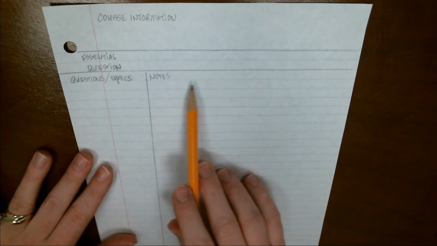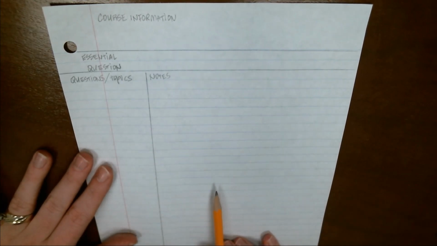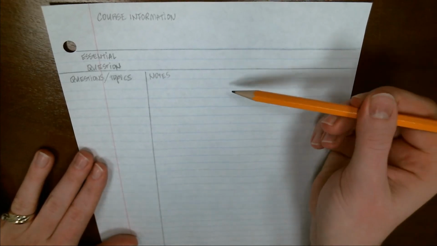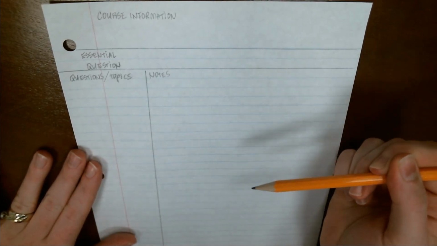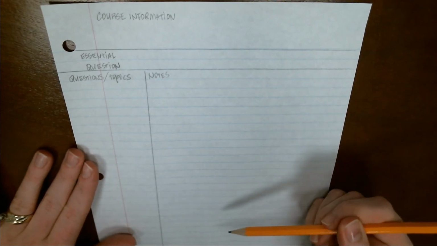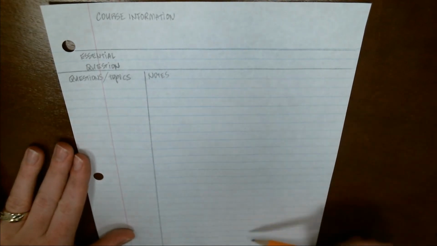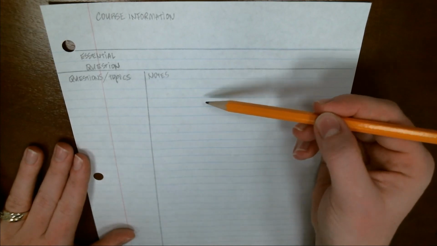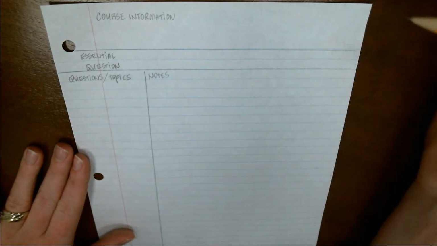Then you have the bulk of the page for taking those notes. This is your supporting evidence. This is where you write definitions. This is where you write examples. And all of this information helps you to answer this essential question up here.